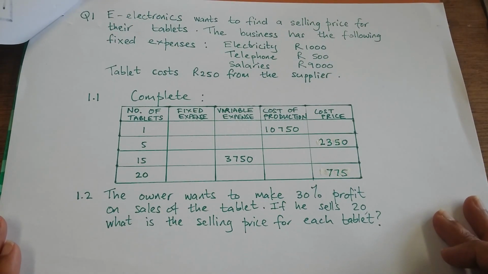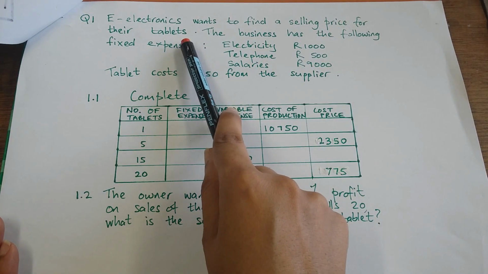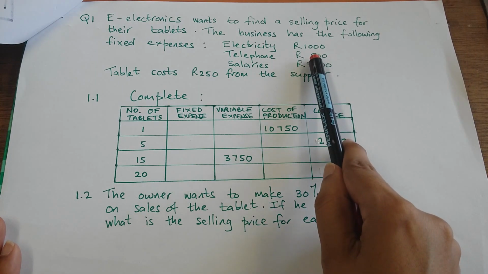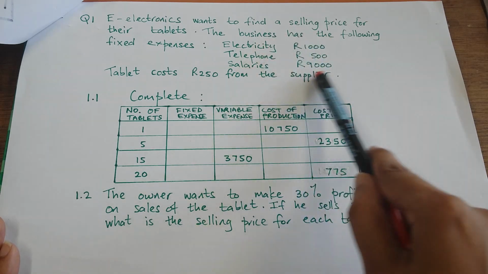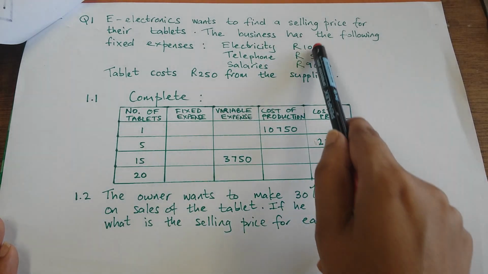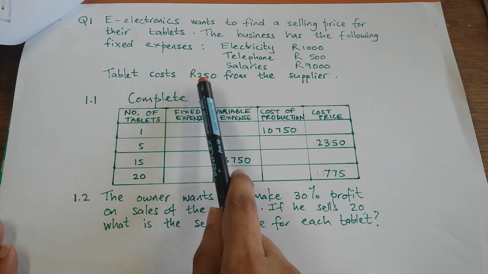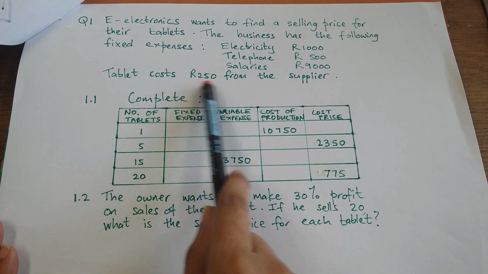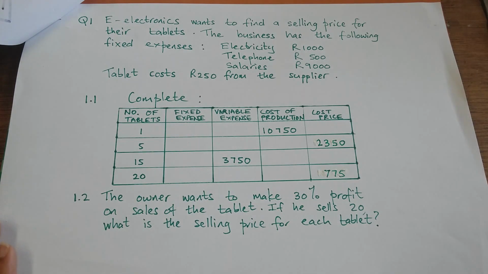So example 1 says, E-Electronics wants to find a selling price for their tablets. The business has the following fixed expenses: electricity, telephone, salaries, which means irrespective of the number of products I'm buying or selling, these expenses will stay the same. It's fixed. It says tablets cost 250 Rand from the supplier. So already I understand that the 250 Rand is going to be my cost price.